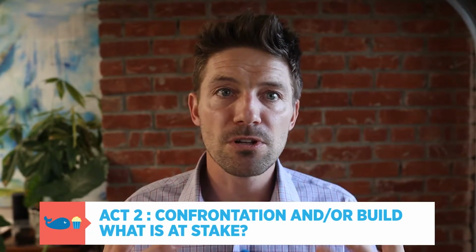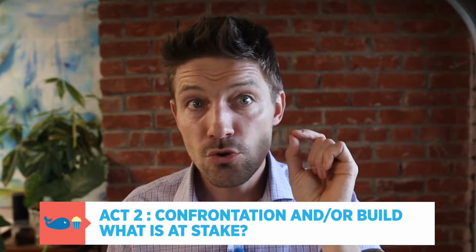Act 2, confrontation and/or the build-up. What is at stake? Can you raise the stakes on what will happen if your character doesn't succeed? For nonprofits, this should come right to mind as many organizations are working on intractable, novel, global-sized issues. However, this might be more effective if what's at stake is made more locally understandable to the person or animal or plant or small-scale level.